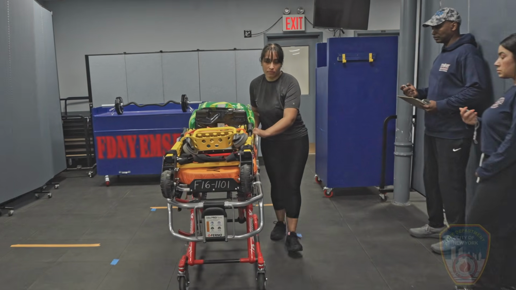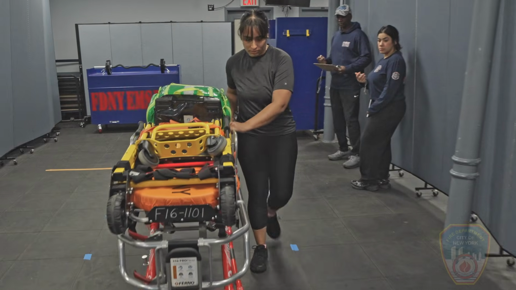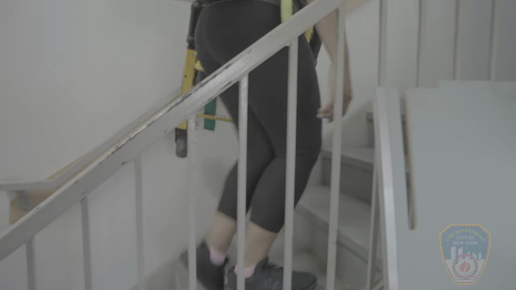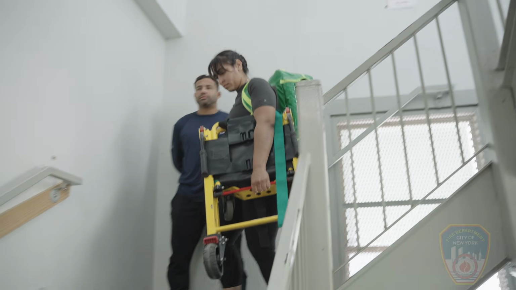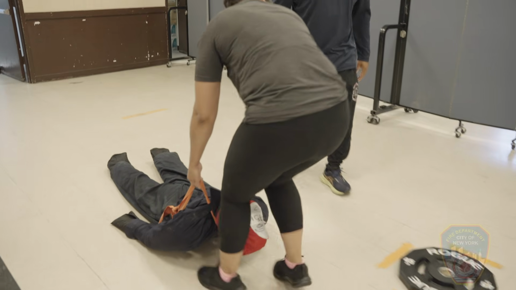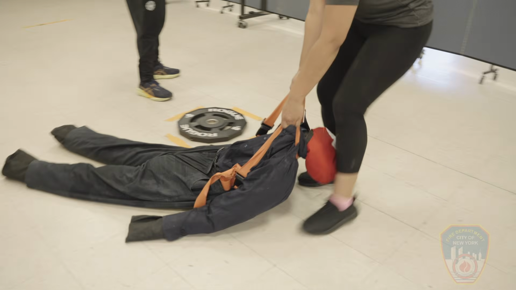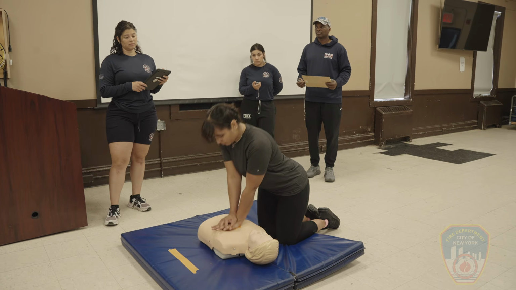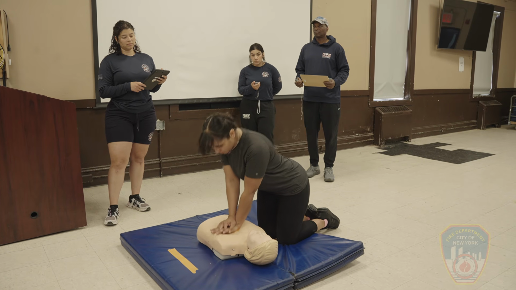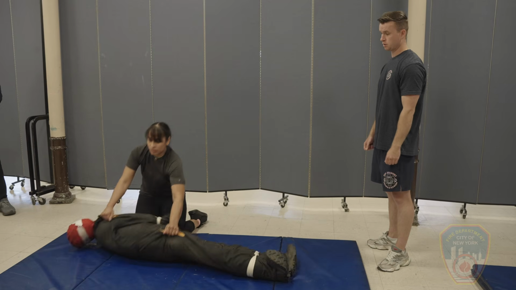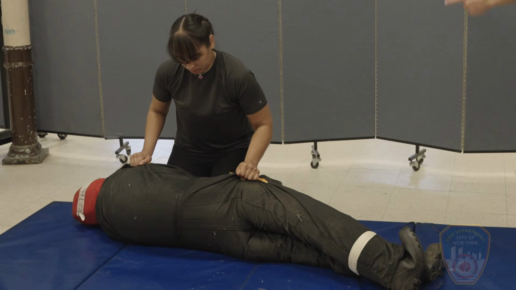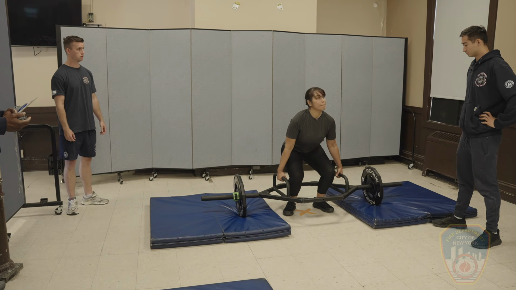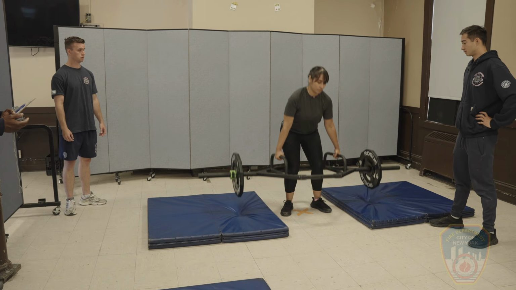a stretcher loaded with equipment needed for the call. Carrying equipment while climbing and descending stairs to reach an emergency scene and/or patient. Dragging an unconscious or injured patient when the patient is in immediate danger. Providing chest compressions to an adult patient in cardiac arrest. Rolling a supine patient onto his or her side to slide a spine board under the patient and squatting to lift a patient attached to a spine board.